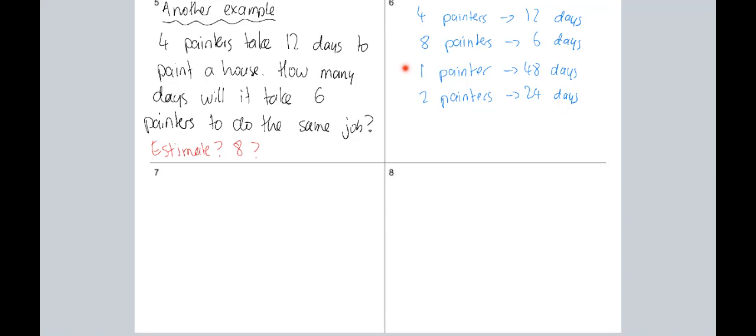Or you could use, and you might have remembered this from year 8 even, where you did ratios, the unitary method, which says if I've got one painter, then I can just scale up from 1 to any number I want to. So one painter for 48 days, double that, there's 2 painters for 24 days. Yeah?